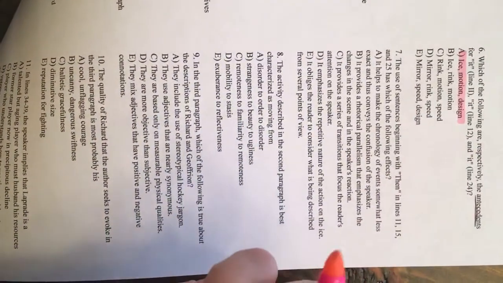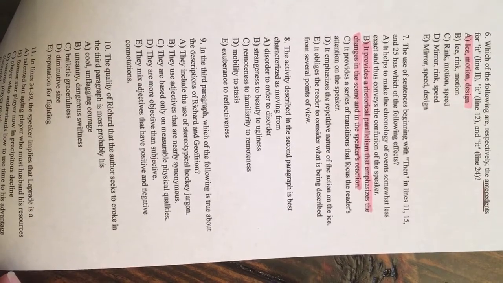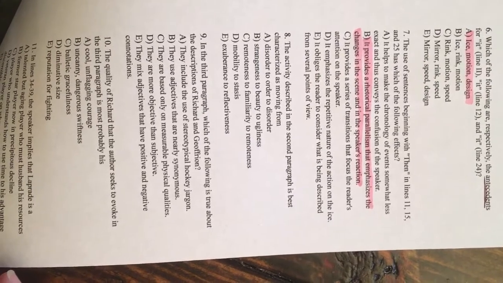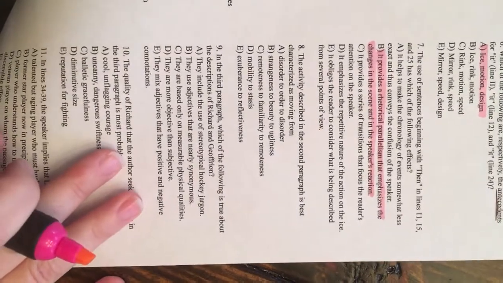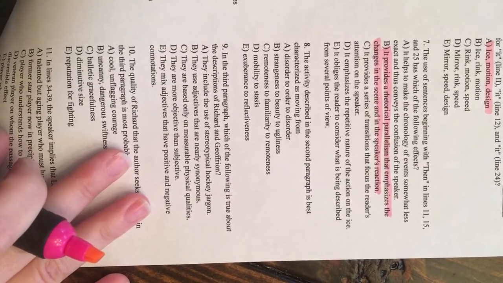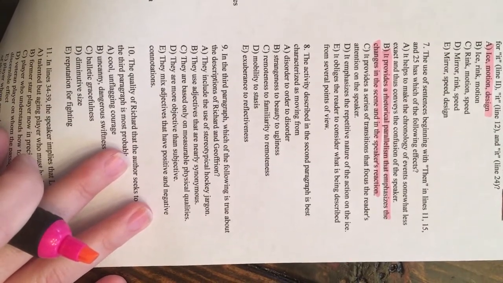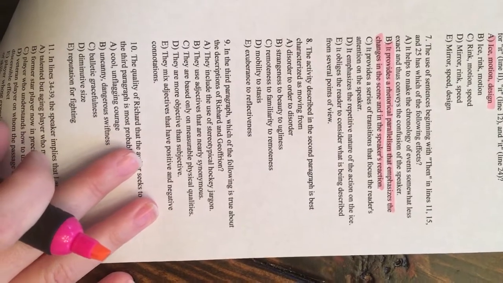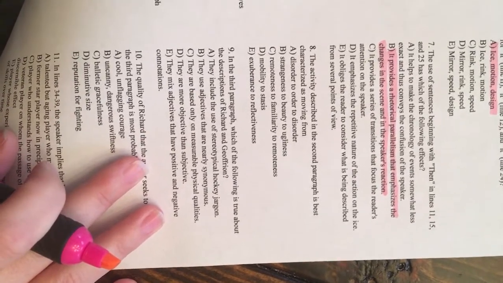So the correct answer here is B. It provides a rhetorical parallelism that emphasizes the changes in the scene and in the speaker's reaction. So these other options here, C, I could see why you might think, hey, it's focusing the reader's attention, because that is something that parallel structure does. So C is one that's kind of tricky. But really, that's the only one that would make sense, B or C. So hopefully most of you guys got B. But this one was one that only 57% of people nationwide got correct. So again, you're in good company if you missed it.